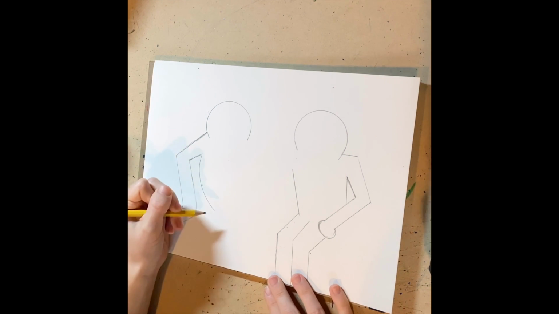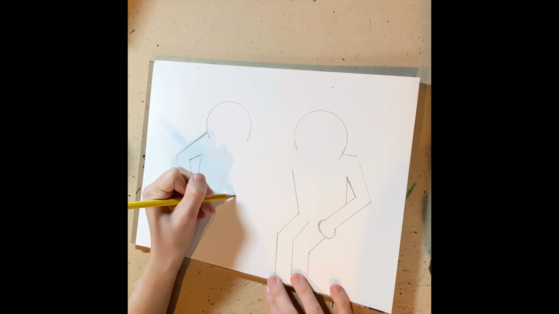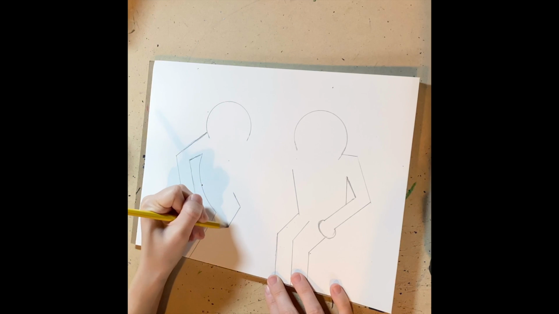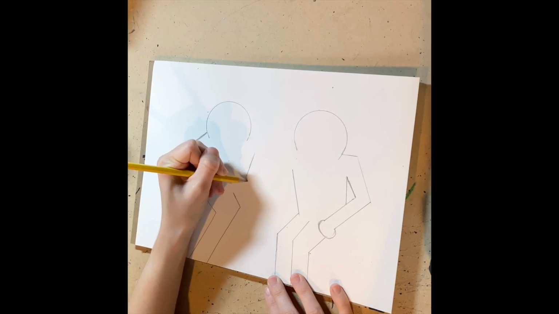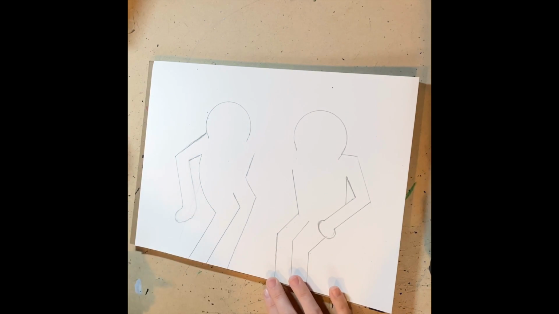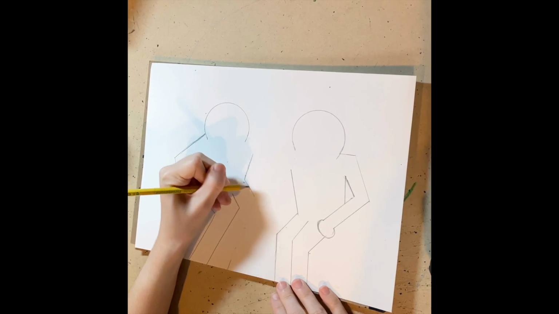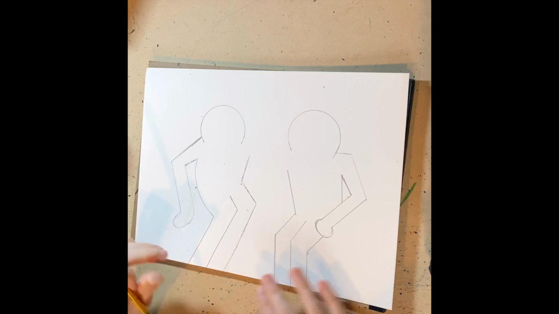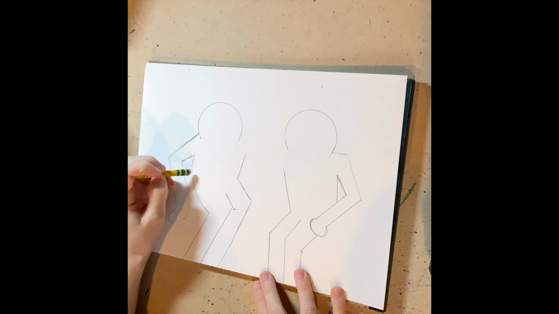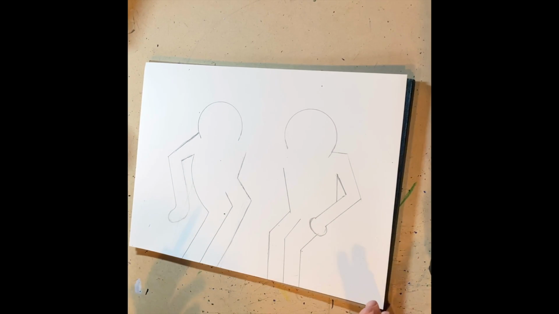Stop. Zig. Zigzag. And another zigzag on the right. So see that on both sides, the figures are the same.